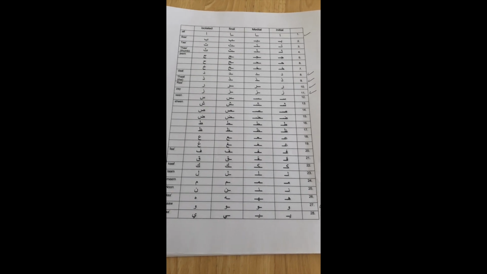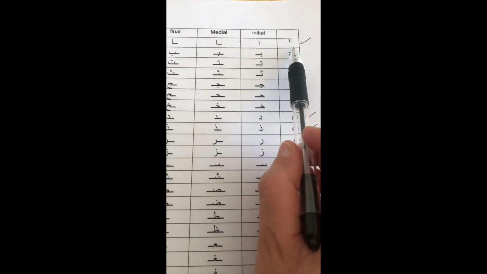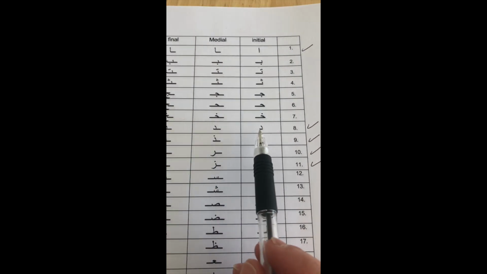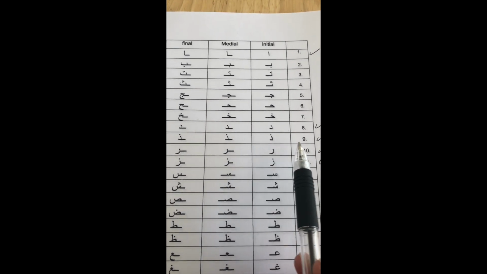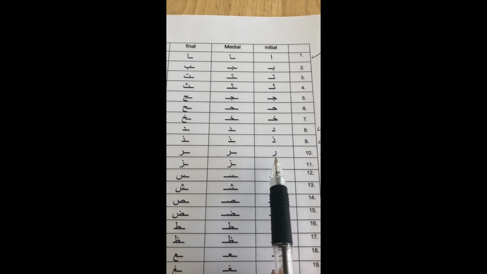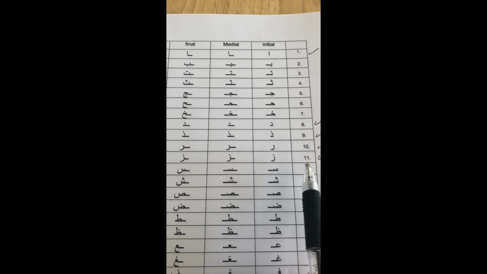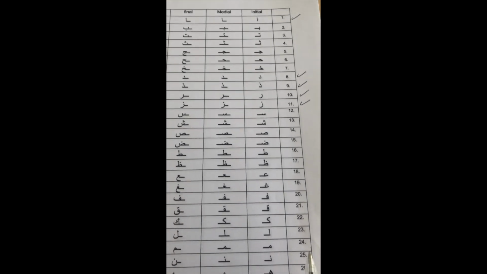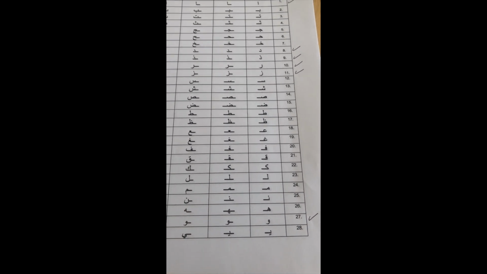So the non-connecting letters are Alif, that's number 1, Dal, number 8, Dal, number 9, Ra, number 10, Zai, number 11, and finally Waw, number 27.